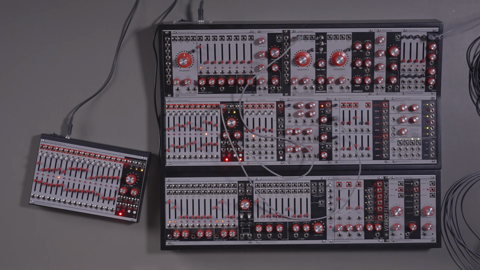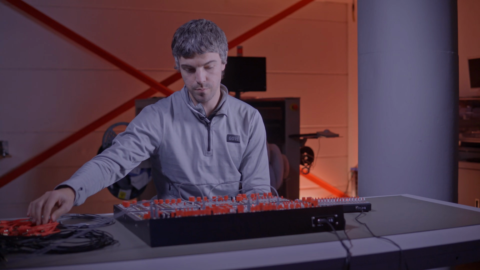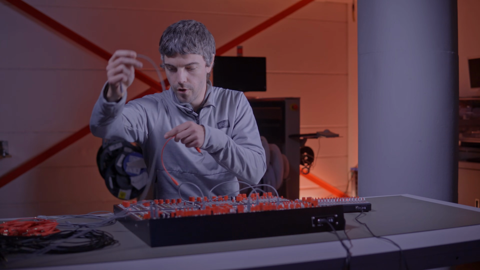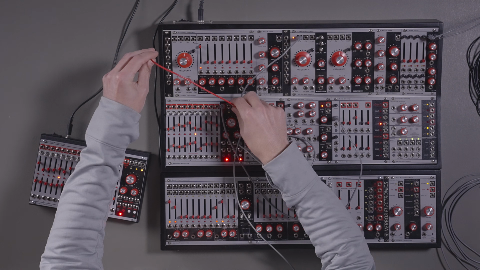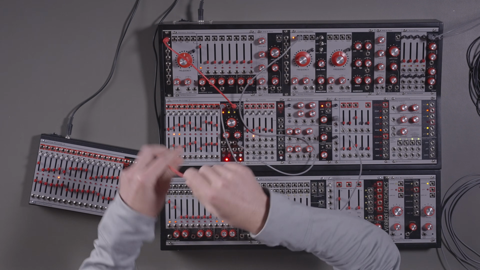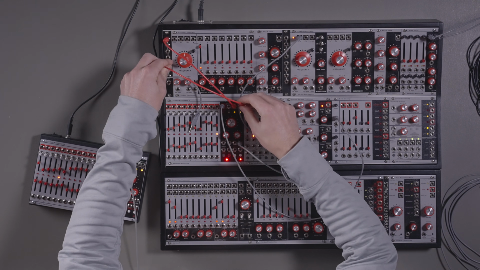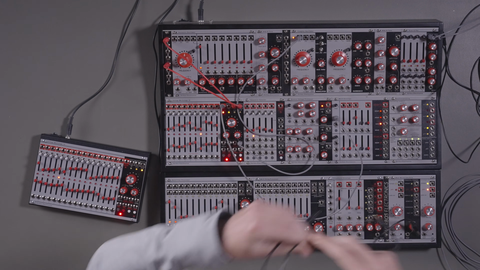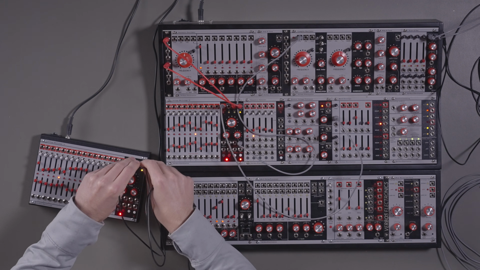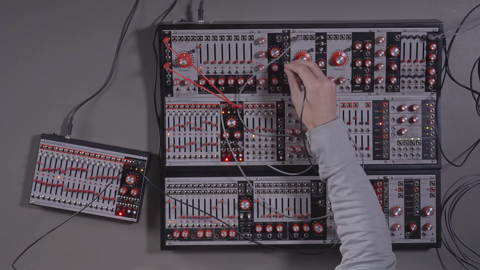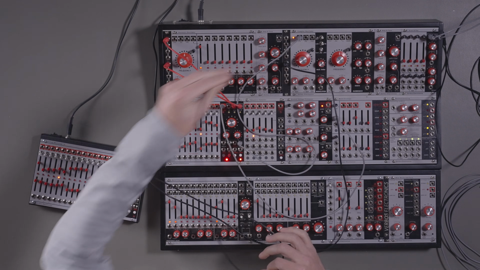So first of all, I want to mult all those signals because we want to use them multiple times. So bear with me while I do that. So our A row on the 10 is going up here. B row to here. The 16s will put in the other mults. Oh, that was embarrassing. Yeah, there we go. Bottom one here, bottom one here.